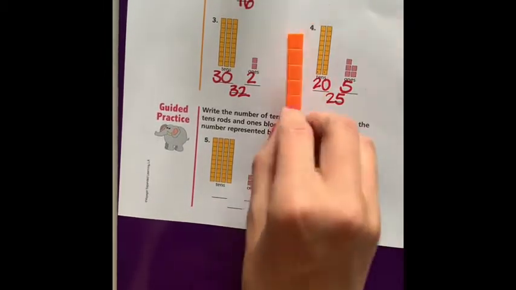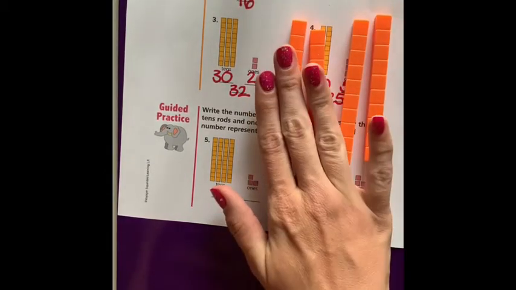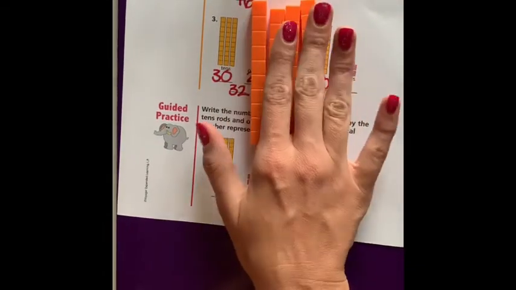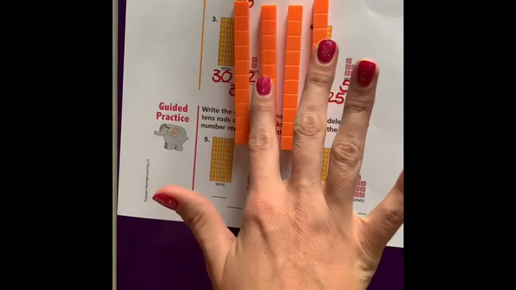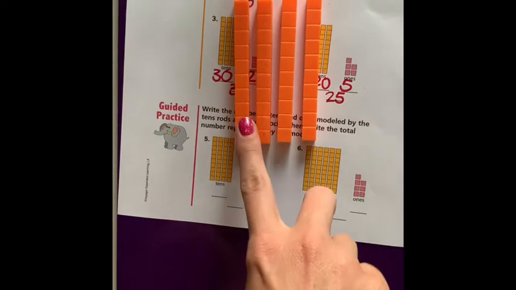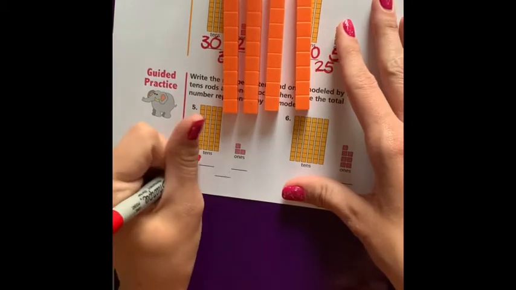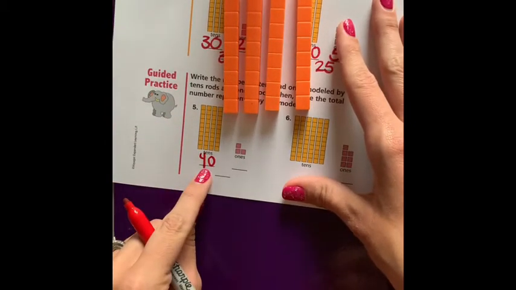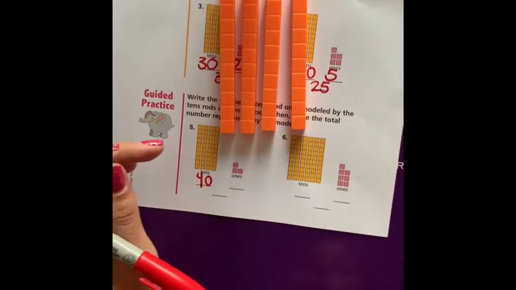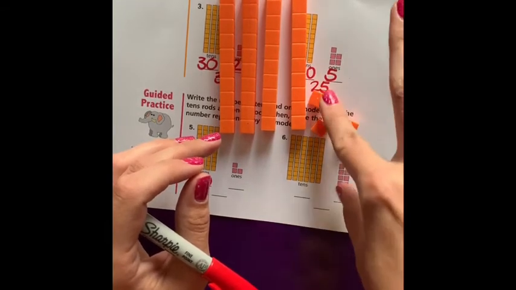So let's count our tens. 1, 2, 3, 4. I have 4 tens. How many do I have? 4 tens. Let's count. 1, 2, 3, 4. Let's see what 4 tens equals. Count it by tens. 10, 20, 30, 40. 4 tens equals 40. This is 40. And then I have 3 ones. 1, 2, 3.